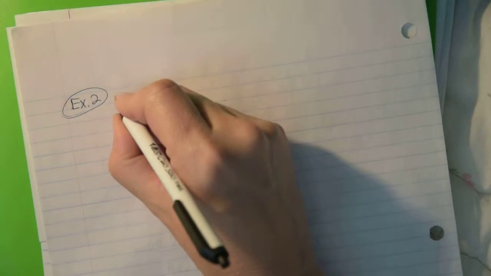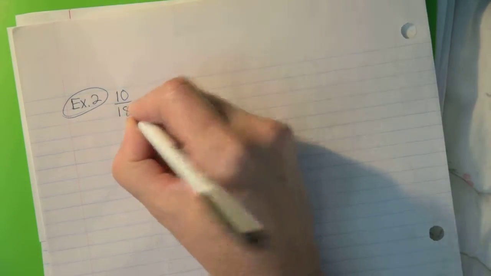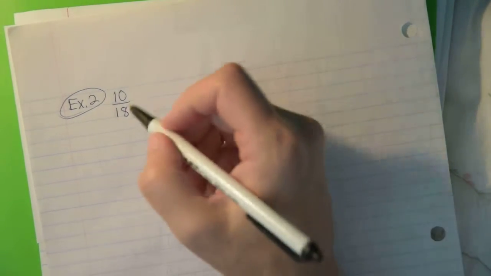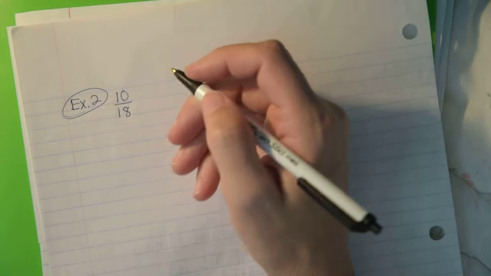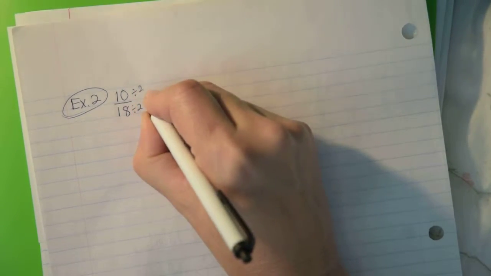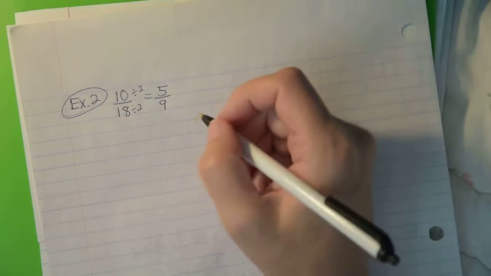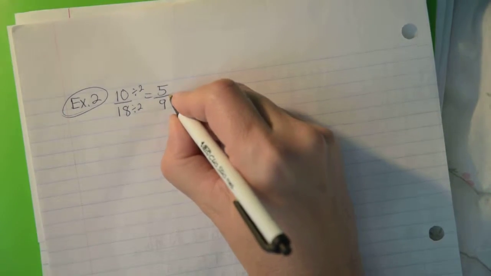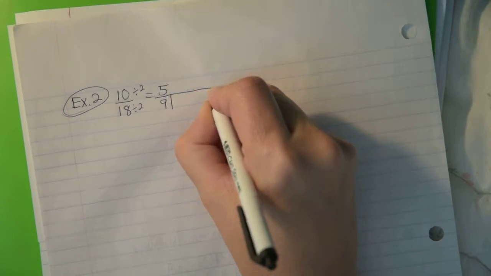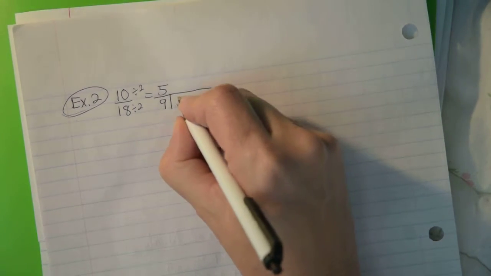So if we have, let's say, 10/18. First of all, I can reduce that. I can divide the top and bottom by 2, and I get 5/9. Go ahead and make your fraction bar or division bar. Put the 5 on the inside.